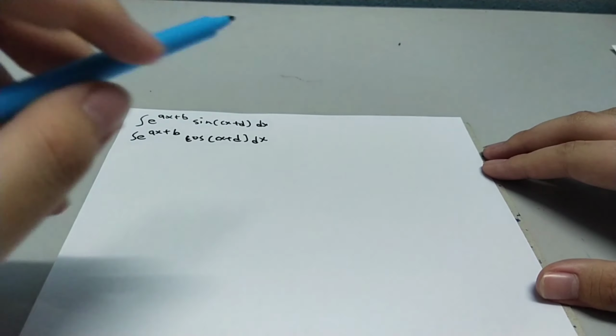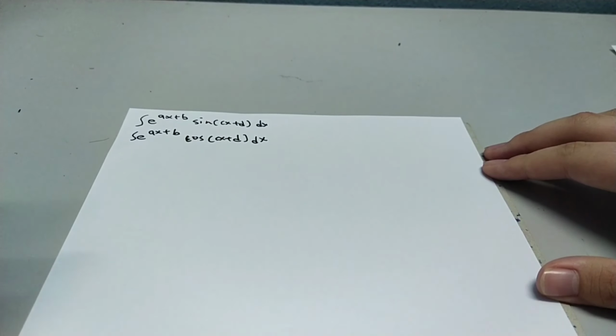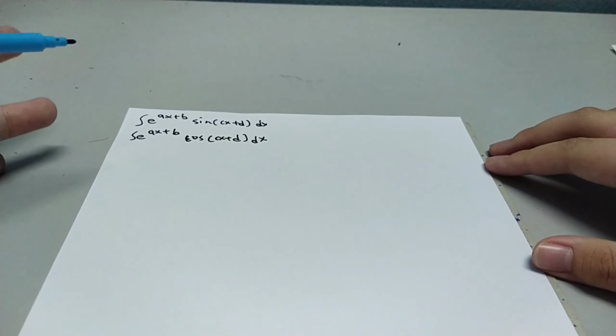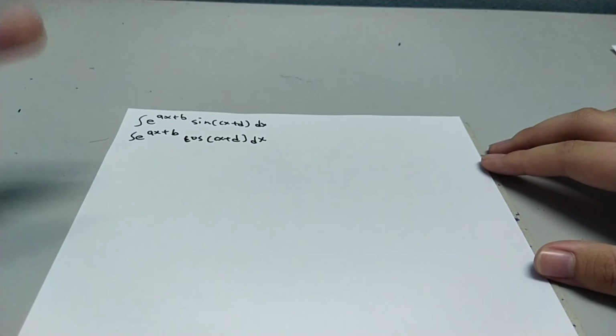As always, if you watched the previous video on how I solved the previous integral using complex numbers, we will also do the same setup, because we are going to make the whole integral meet Euler's formula.